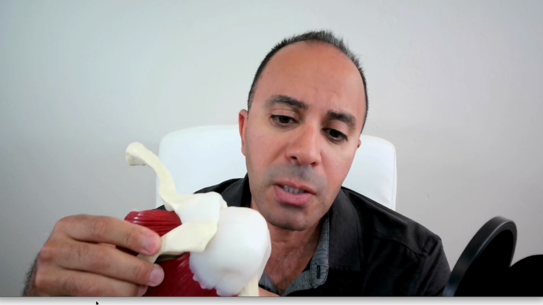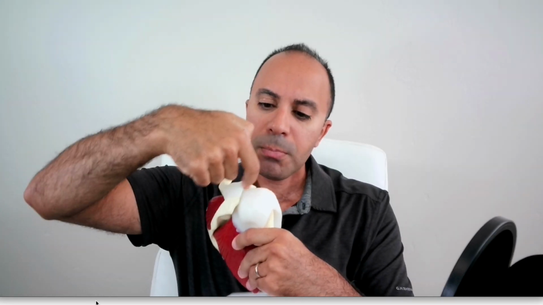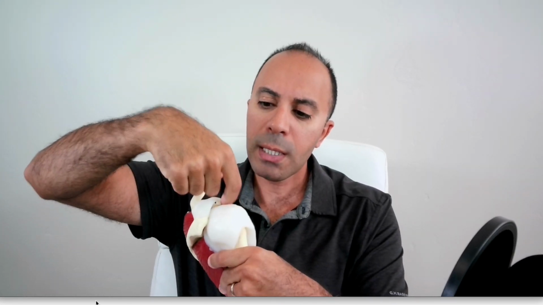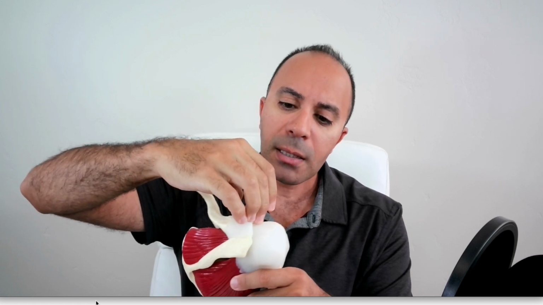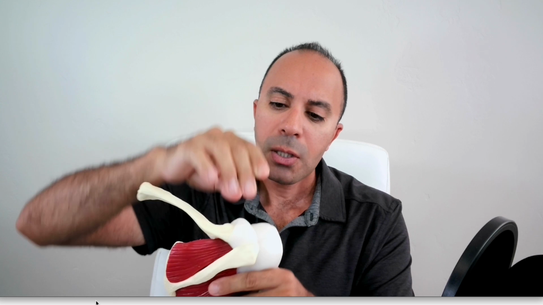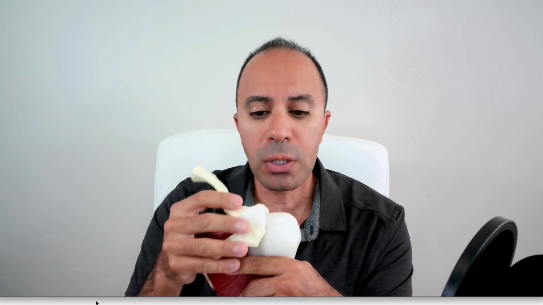I don't have any bursa here, but as you can see, there is a space between the bone and the ligament and the tendon of the rotator cuff. In that space, you need to have the bursa in between to protect those structures.